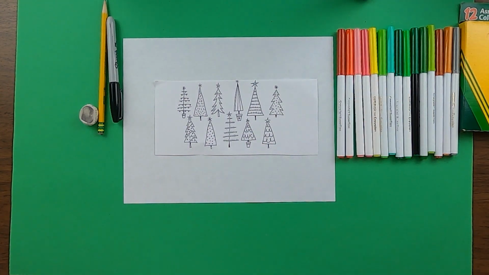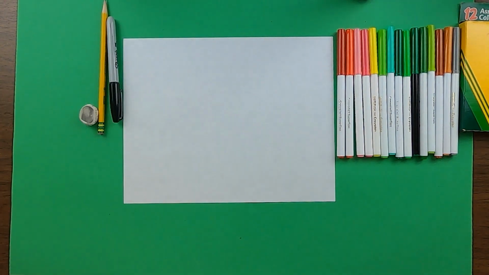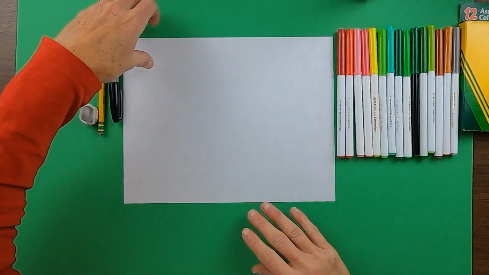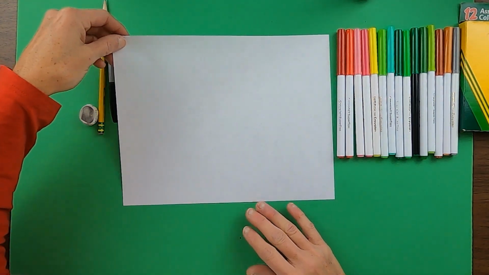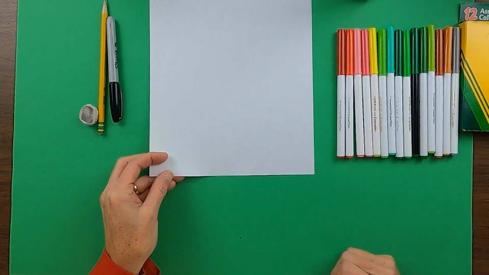Here are some additional trees. These look a little bit more like Christmas trees. They all have stars on the top of them. If you would like to use this piece of paper as a reference, you can use that. When you are drawing, you decide if you want your paper to be landscape or portrait. Either direction would be fine.